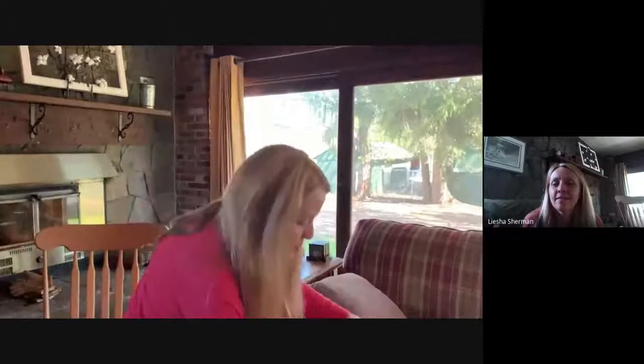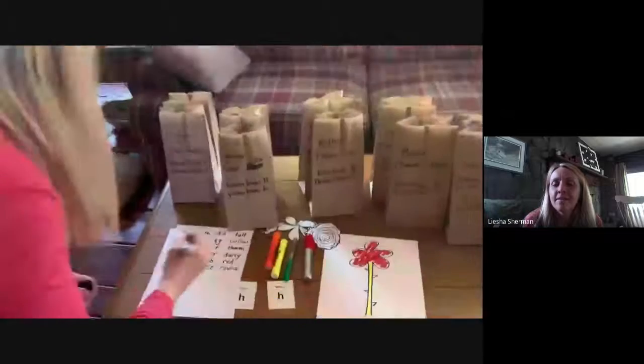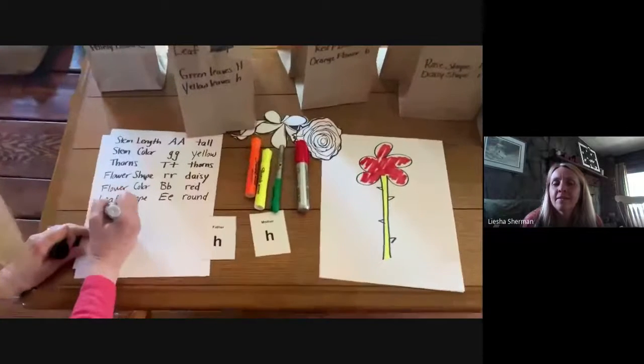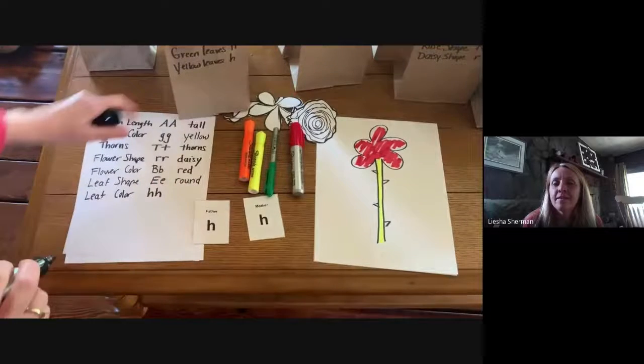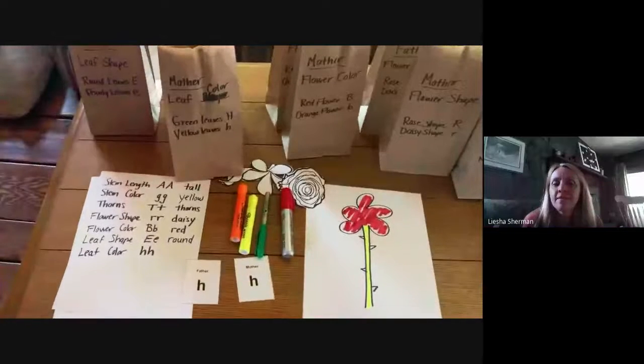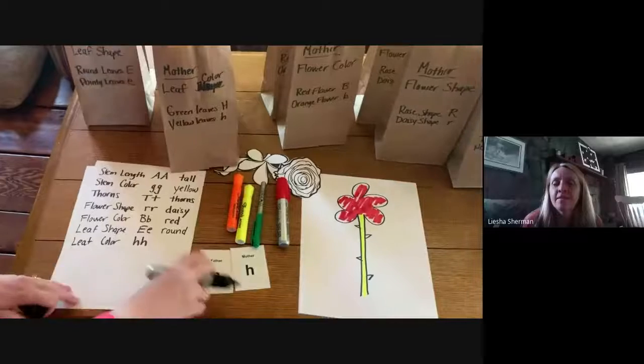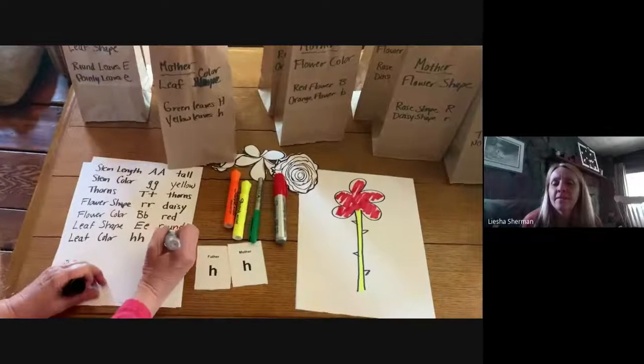So I'm going to reach in and choose a little h from the father's bag, and from the mother's bag, also a little h. So my leaf color will be little h, little h. So will I have green leaves or yellow leaves? Both are recessive, so I end up with yellow leaves.